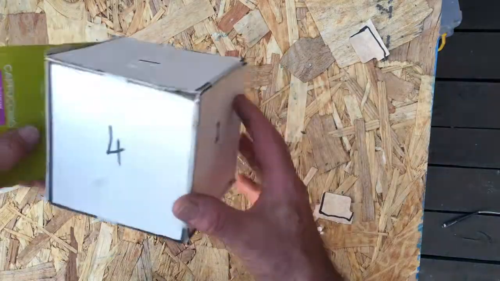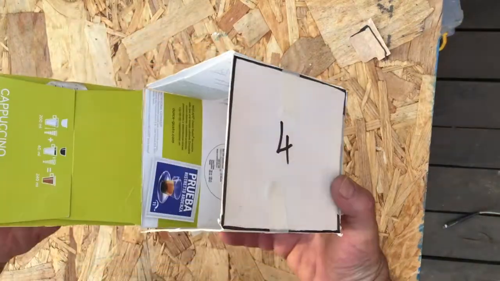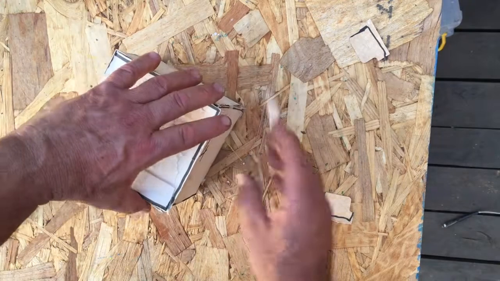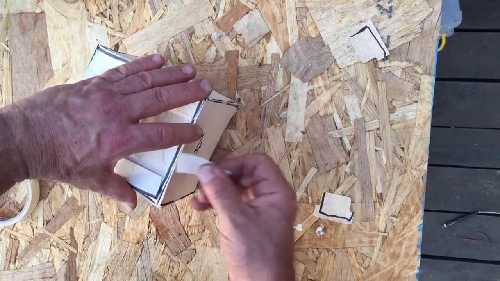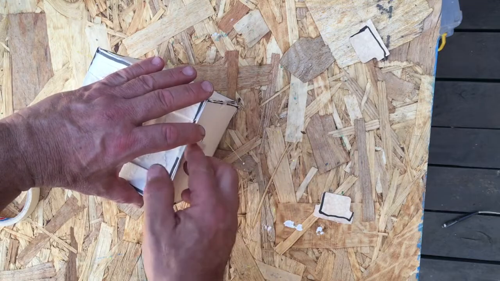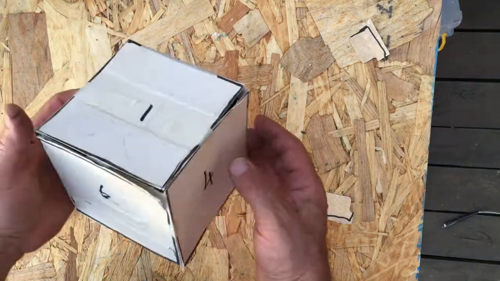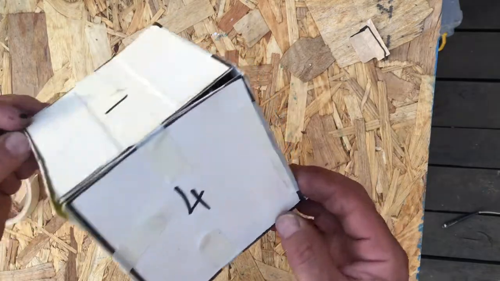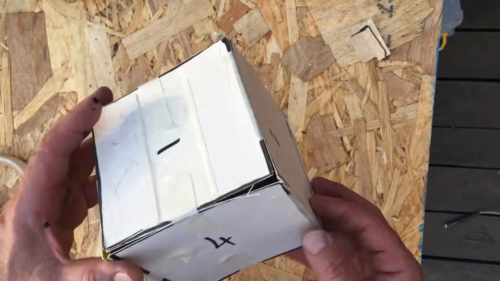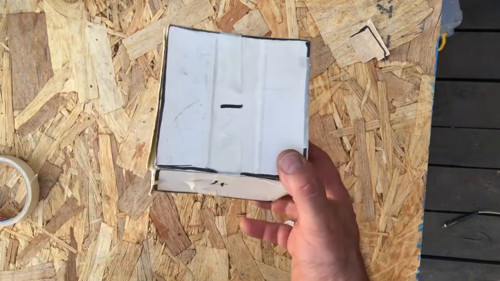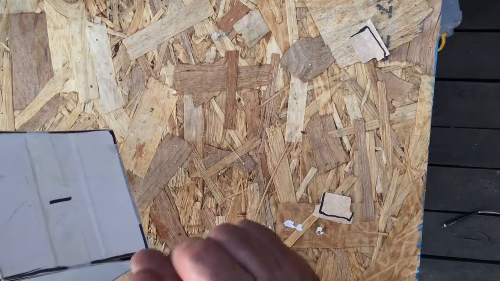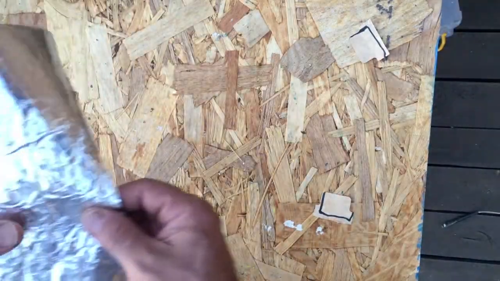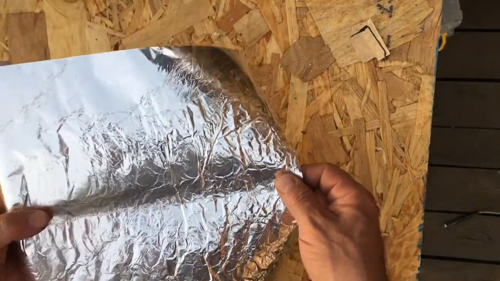See this? So from 2D to 3D, this is what I need you to do today. Choose one form and wrap it up in aluminum foil.